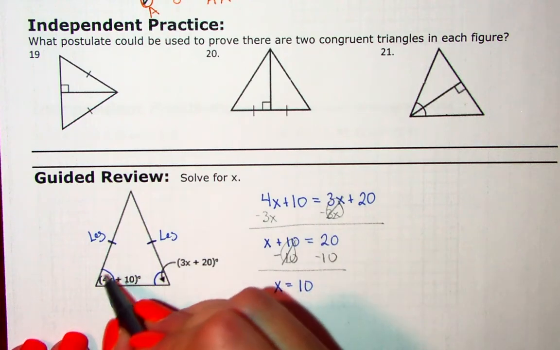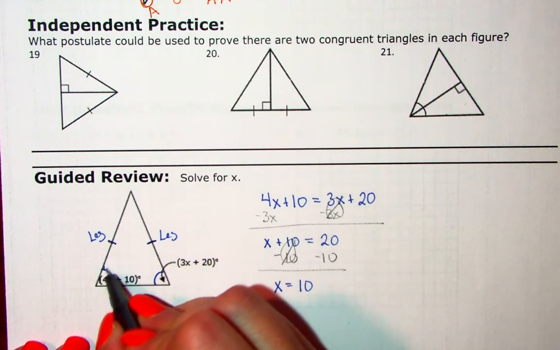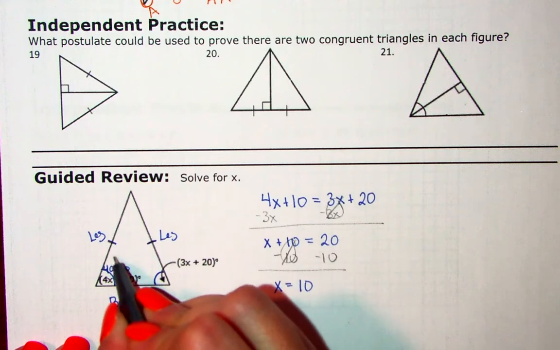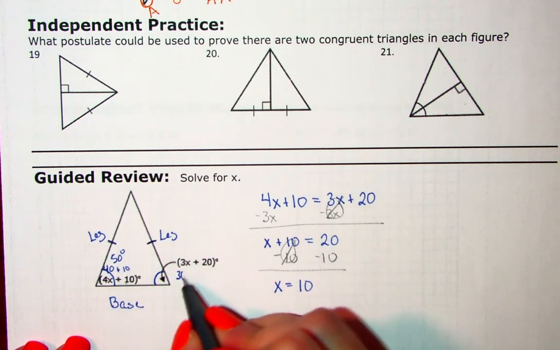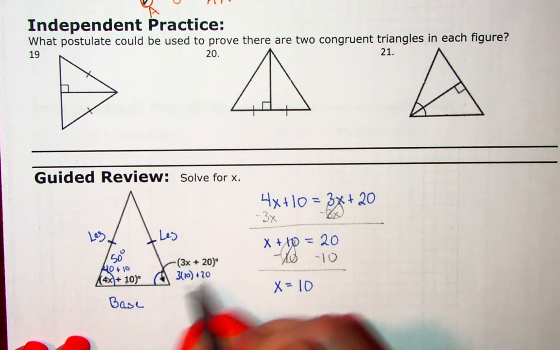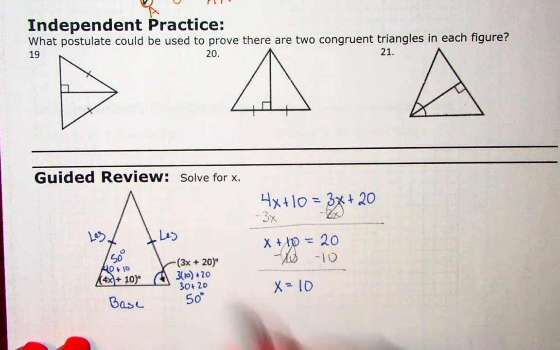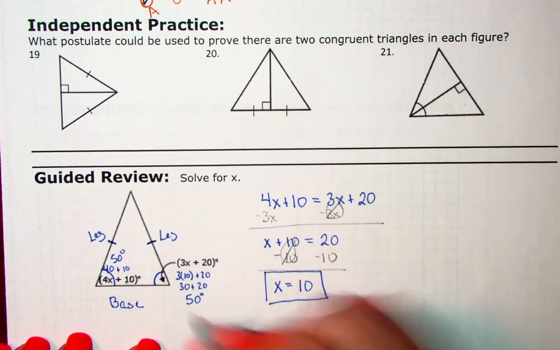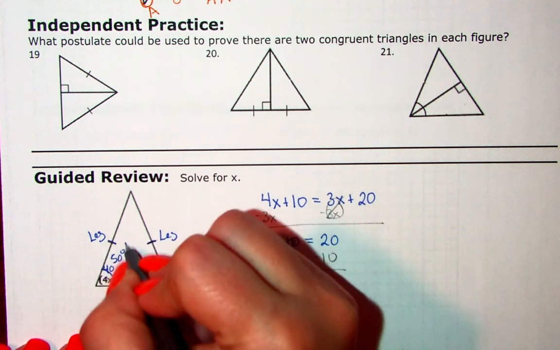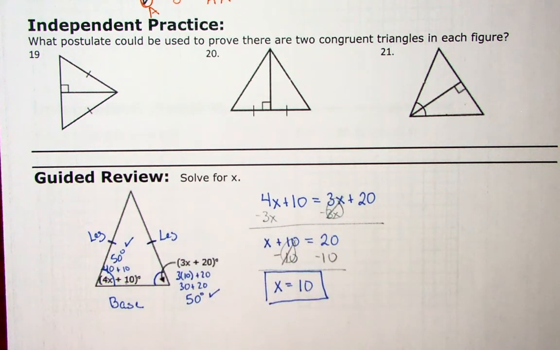If I plug that in here, 4 times 10 is 40 plus 10. This angle is 50 degrees. If I plug it in here, 3 times 10 plus 20 is 30 plus 20. So that angle is also 50 degrees. But this was just asking me to solve for x, so I was done here. It's nice to plug it in though and make sure that your two angles really do both equal the same, so you can feel confident you have the right answer.